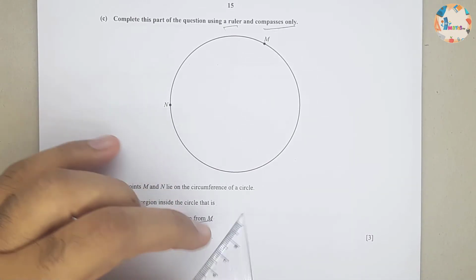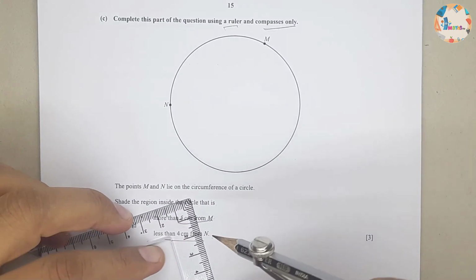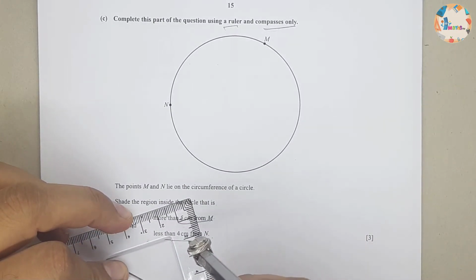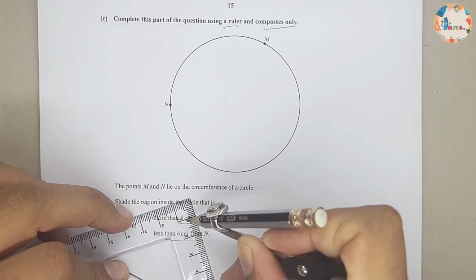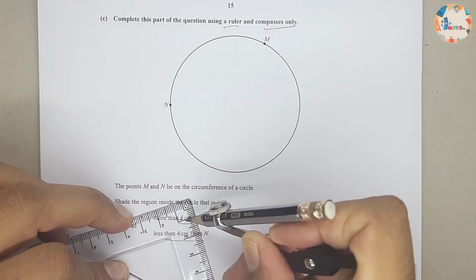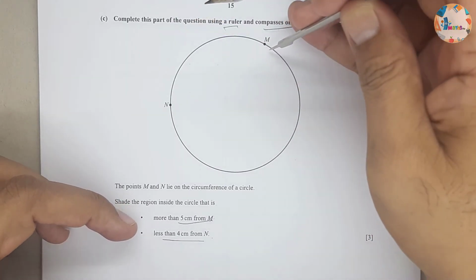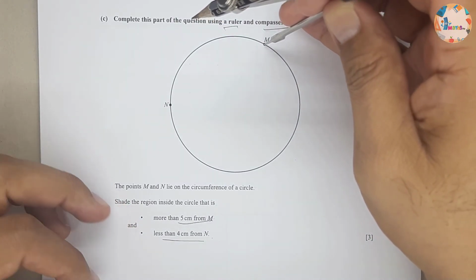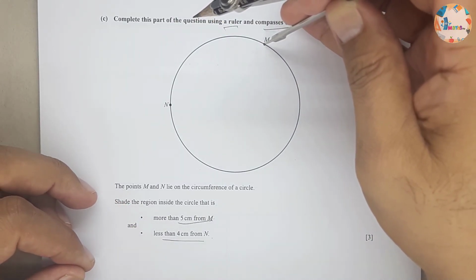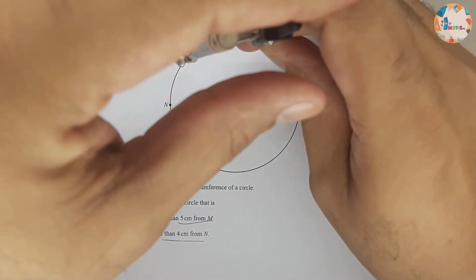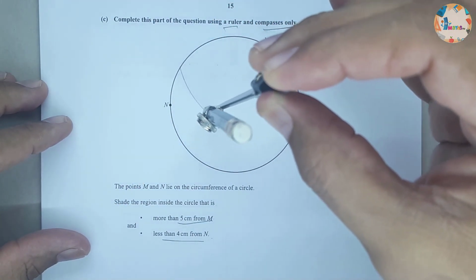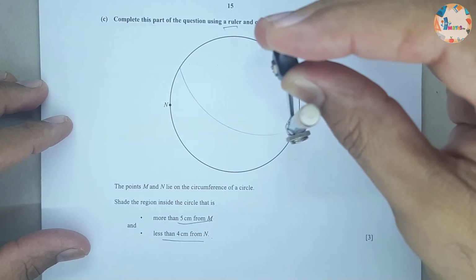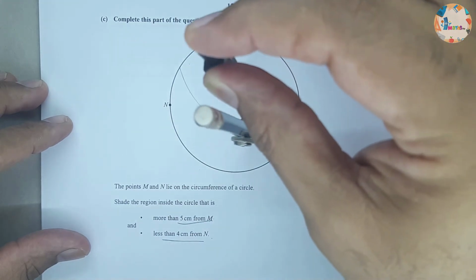So more than 5 centimeters. First of all, we will check 5 centimeters. So this is exactly 5 centimeters from M. Inside the circle only we will place the compass over here and make an arc. 5 centimeters inside the circle will be up to this one.